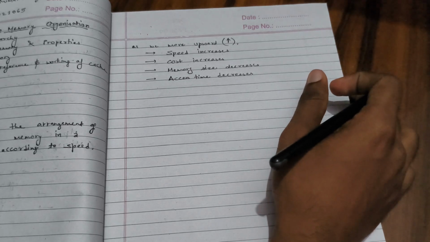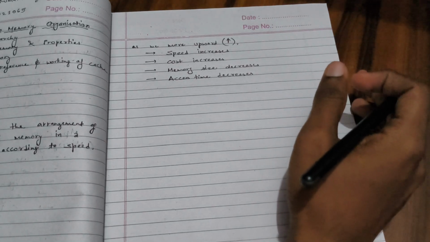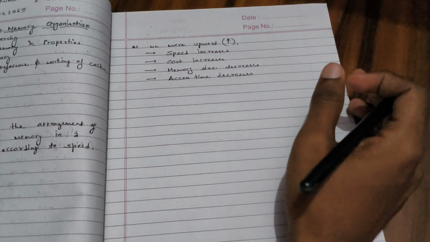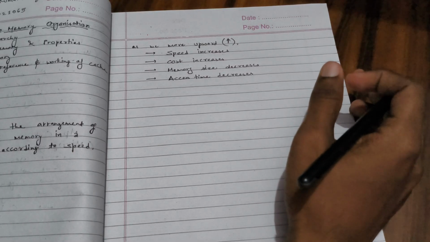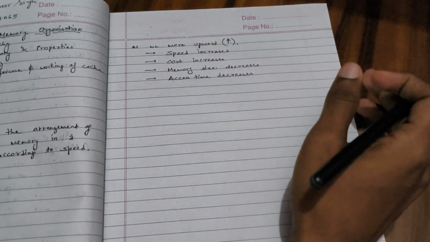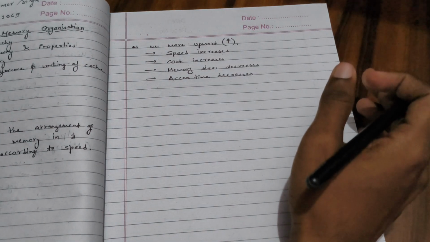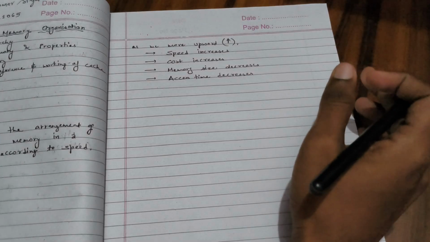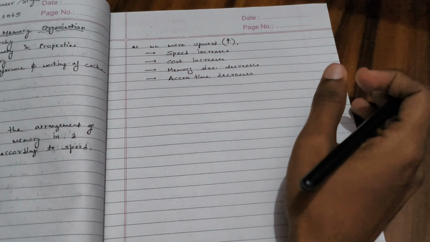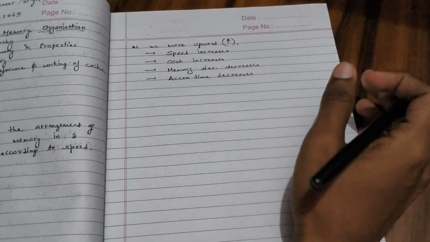Right. So now this hierarchy is the reason why we have a balance of speed, cost and storage capacity in the computer. We cannot have just registers for fast computing, because if we want registers worth the size of our secondary memory or hard disk, then it will be very costly and won't be feasible.